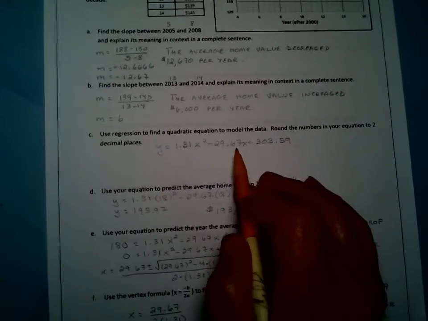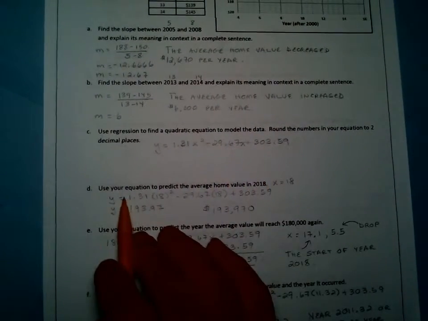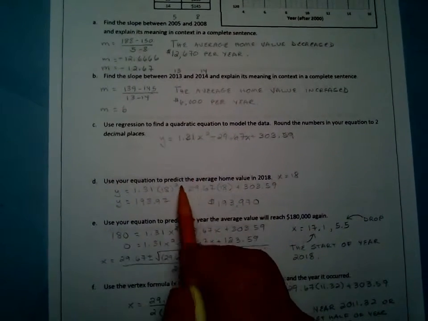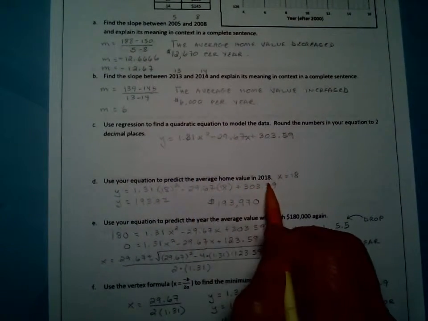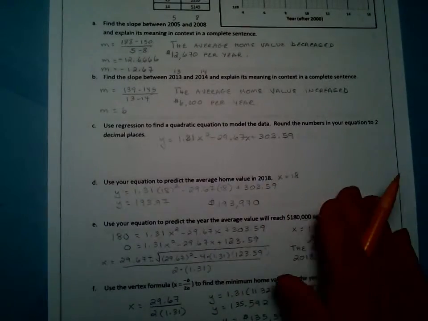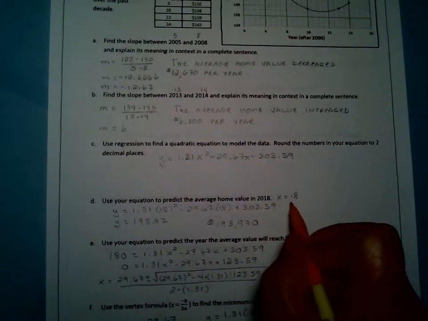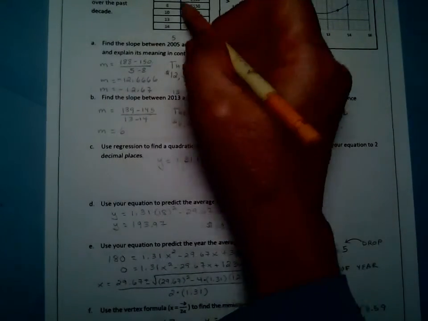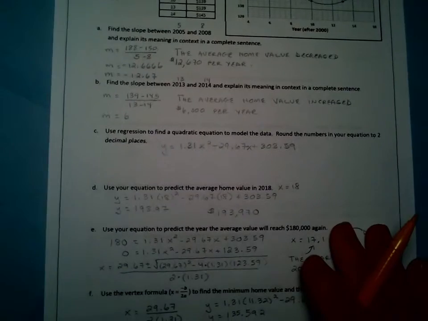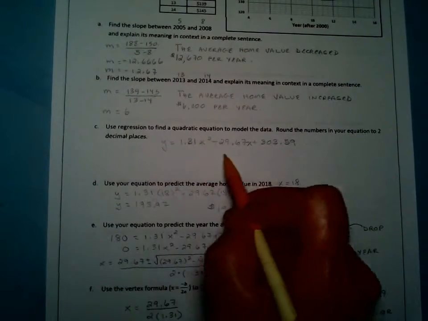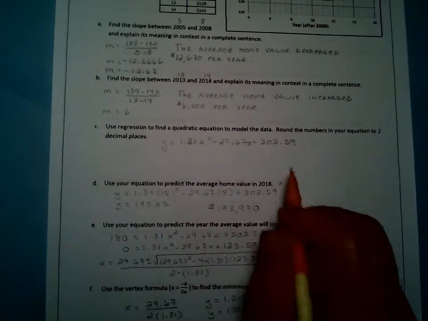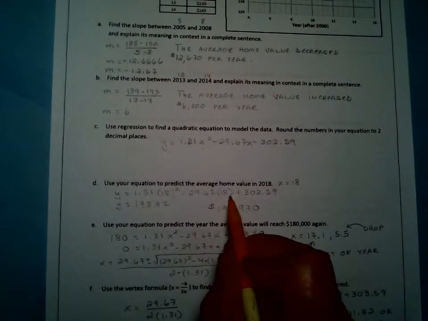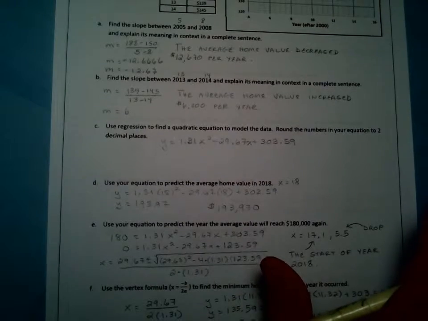On D, it says use this equation to, and you know, if it's wrong, everything else is going to be wrong. Use your equation to predict the average home value in 2018. So I figure, okay, I'm going to make a little notation over here that if I'm talking about 2018, then my x value is going to be 18 according to this table up on the top. So all I have to do is go ahead and take that equation that I found and take 18 and plug it in for x over here and x over here. And that's what I've done down here. And then you let your calculator do the work.